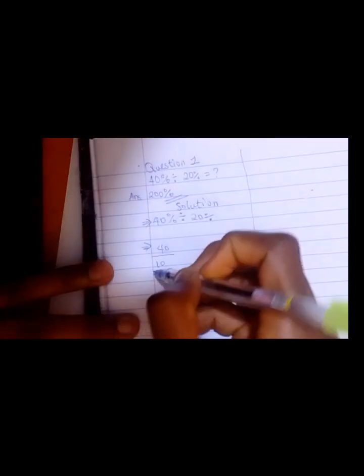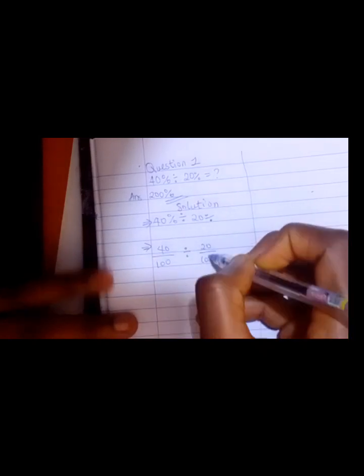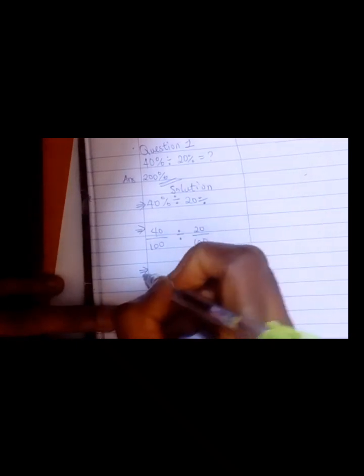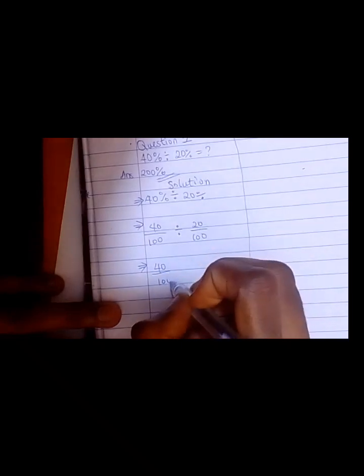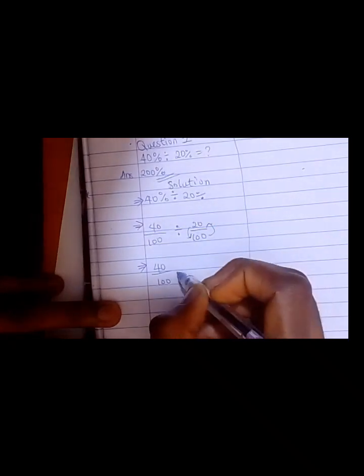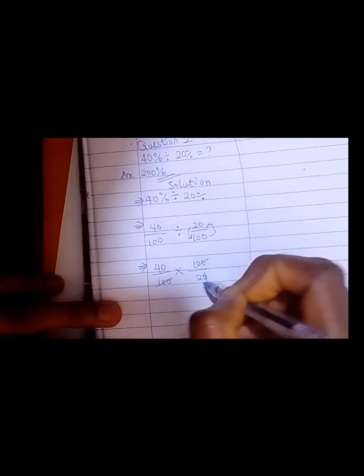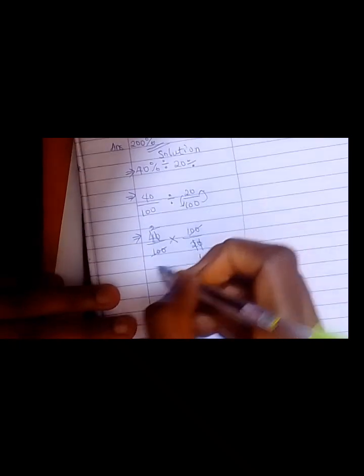40% divided by 20%. I'm simply repeating the question. So 40% means 40 divided by 100, and 20% means 20 divided by 100. So now 40 over 100 will be written down. Then the sign will change to times when 100 goes up and 20 goes down. So you can see times 100 over 20. 100 and 100 are the same, cancel it. 0 and 0 are the same on the other side. 2 going into 2, and 2 going into 4 is 2. So we have 2 left.